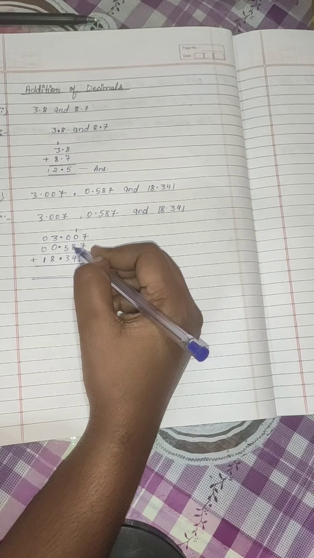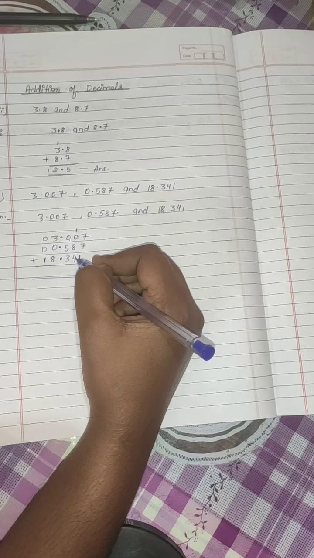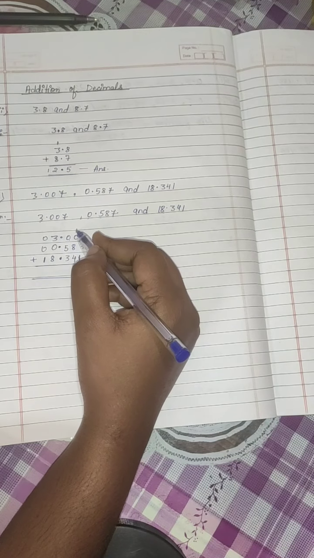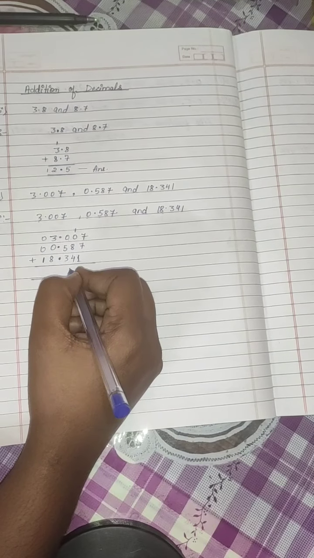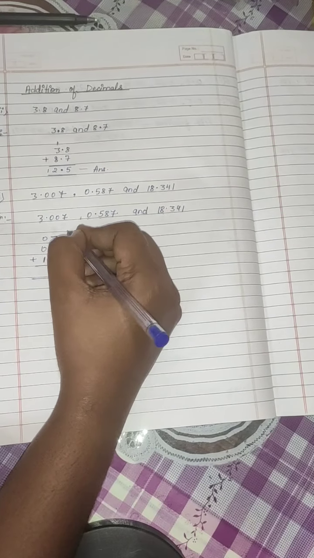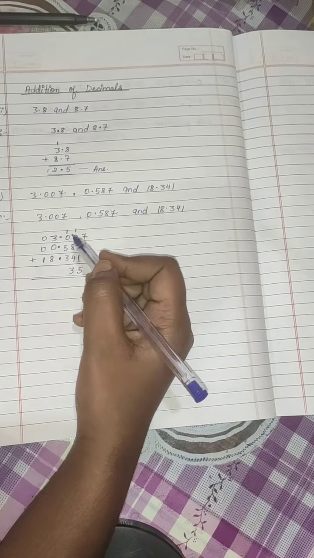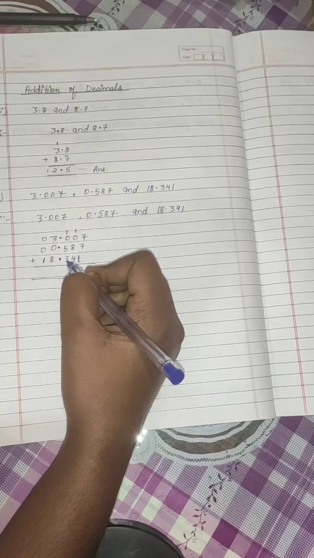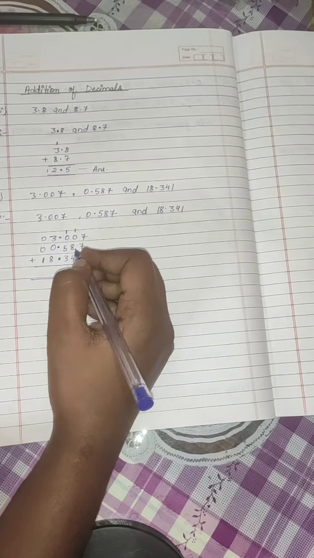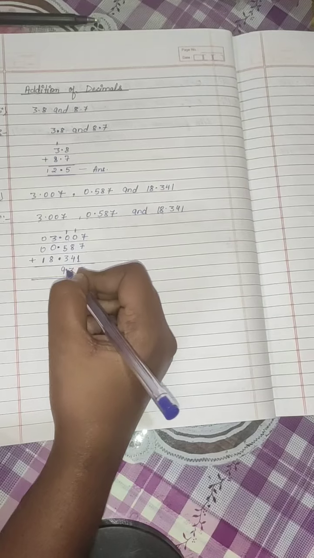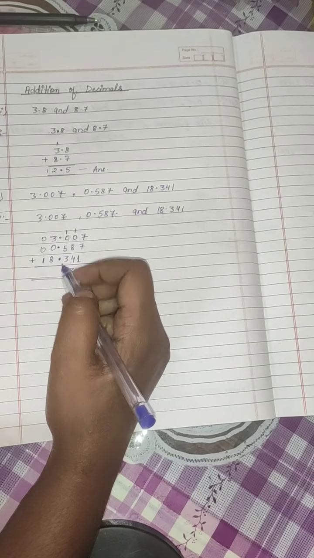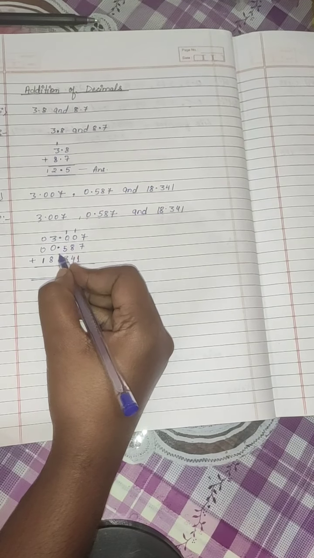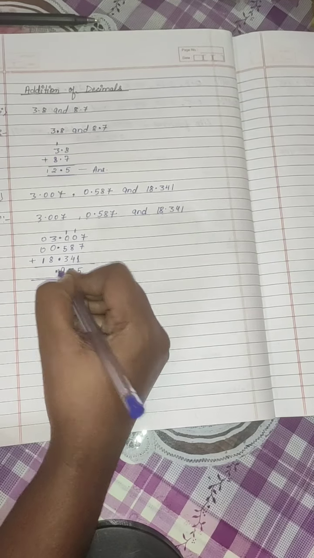So 8 plus 4, 12, and plus 1, 13. 3, and 1 here. Now 5 plus 3, 8, and this one 9. Then we will write the point. In this line what is given? Point, so we will write the point.